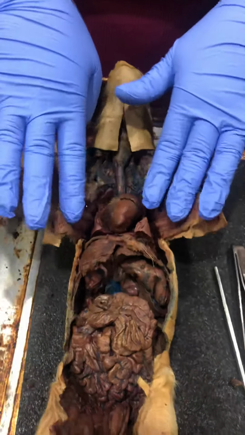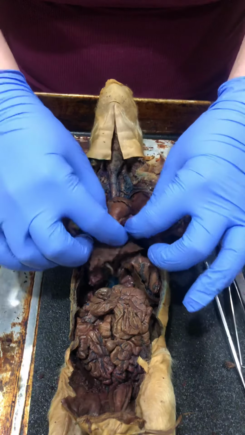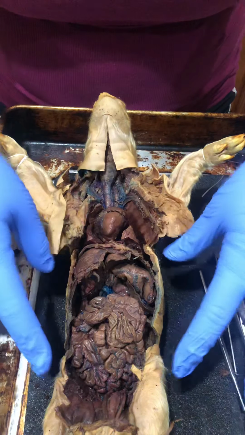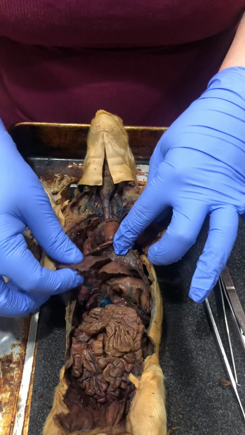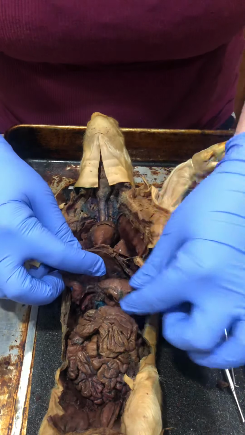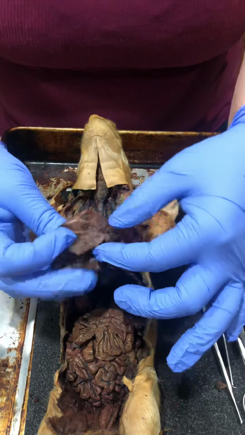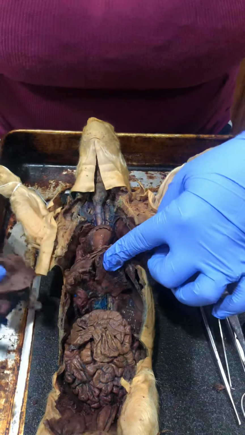So if you look at the pig, you can see we already cut the thoracic, we already cut the portion where the diaphragm's at, and the abdominal region. You can see the heart here and the lungs. The diaphragm, the liver is right up here, the stomach, and on the side right here you can see the spleen. I'm gonna take that out.